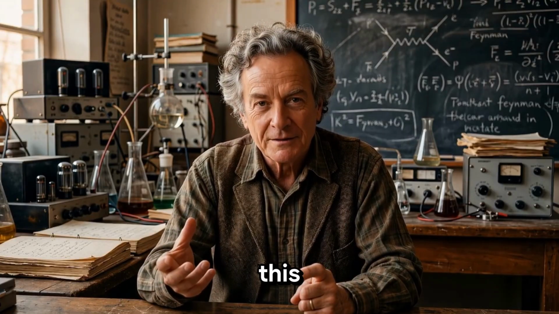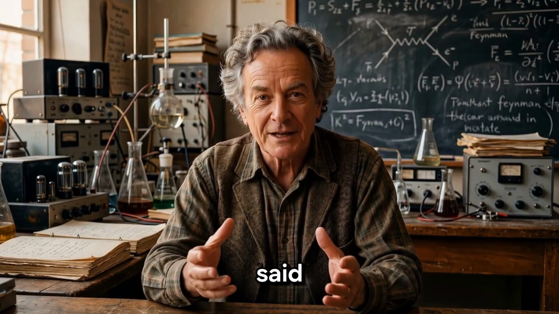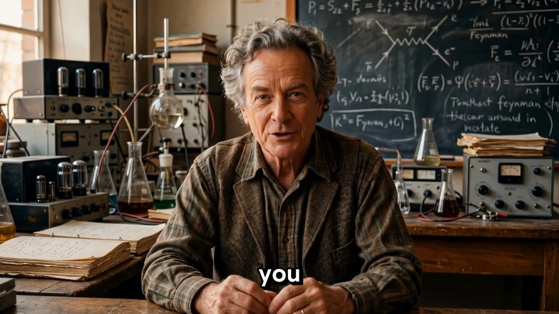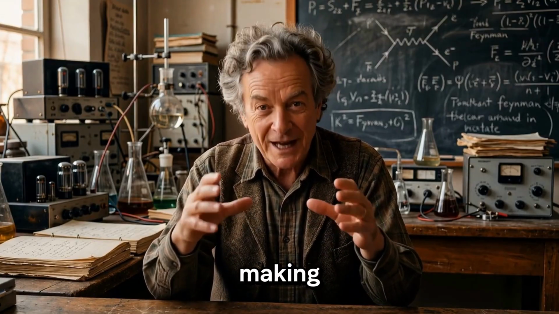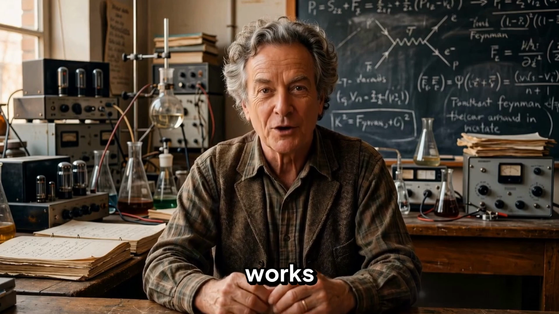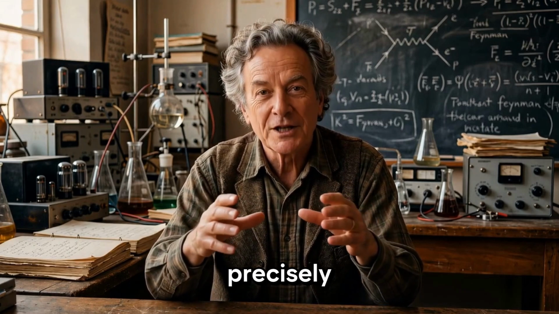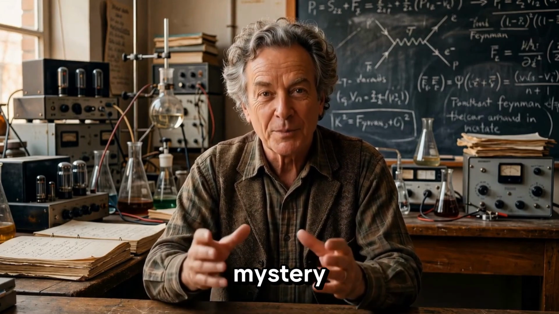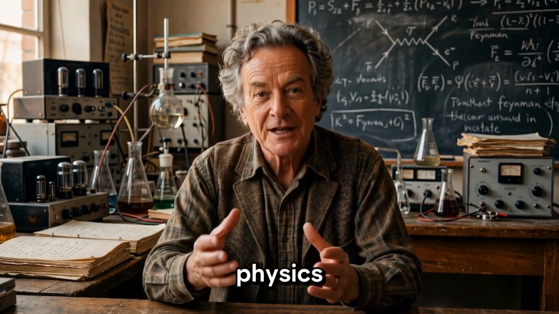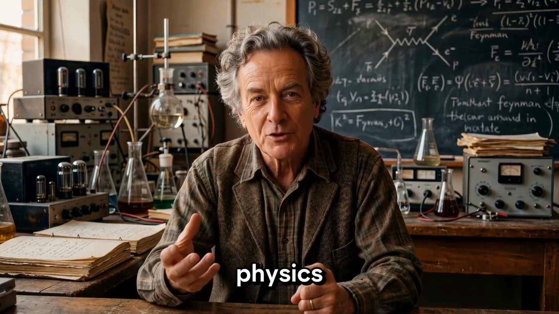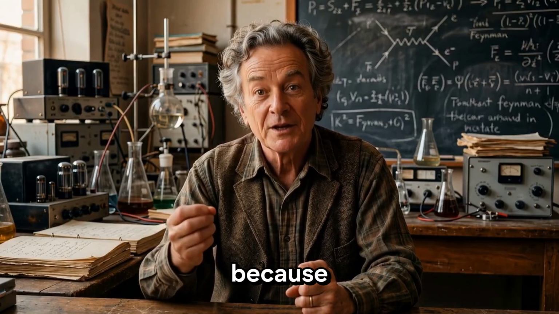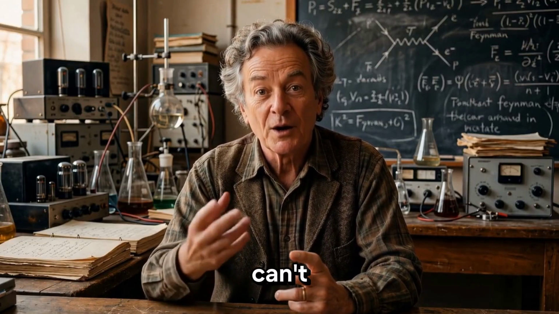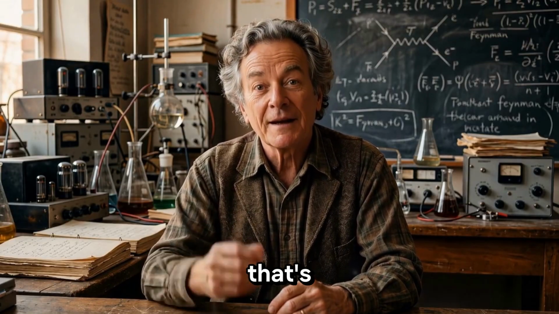Feynman knew this. He wrote about it. He said, and I'm paraphrasing, "If you think you understand quantum mechanics, you don't." He spent his whole career making peace with the fact that physics works beautifully and precisely, while sitting on top of a mystery nobody can crack. That's not a failure of physics. That's actually what makes physics worth doing. Because when the math still works, but you can't picture what it means, that's where new physics gets born.